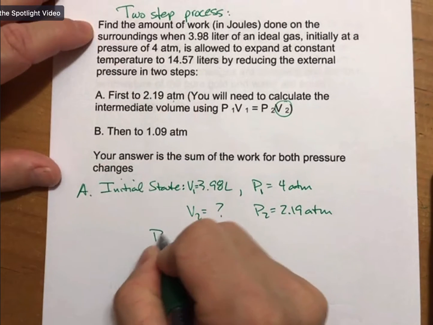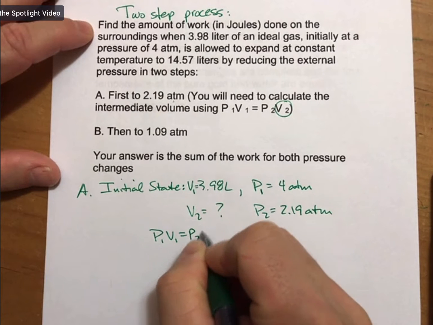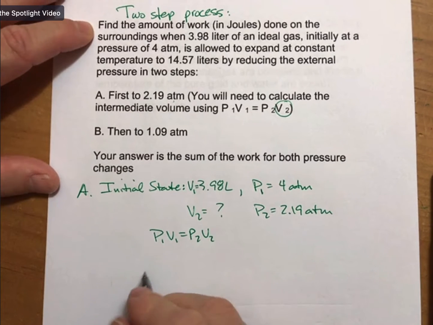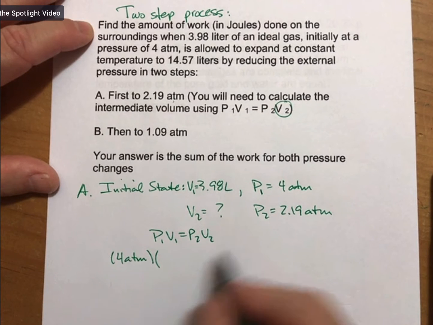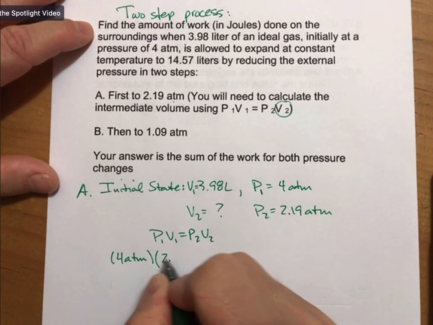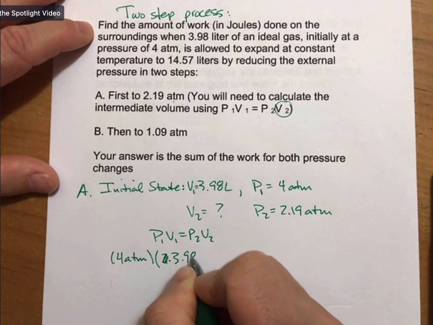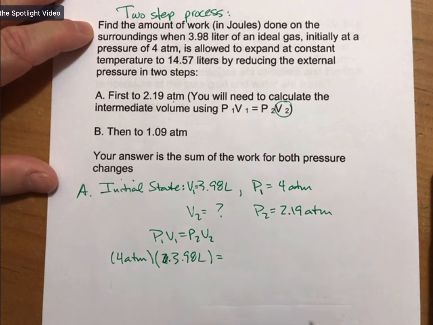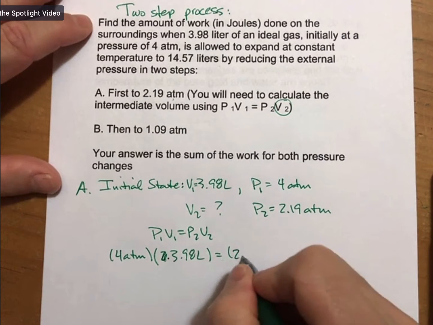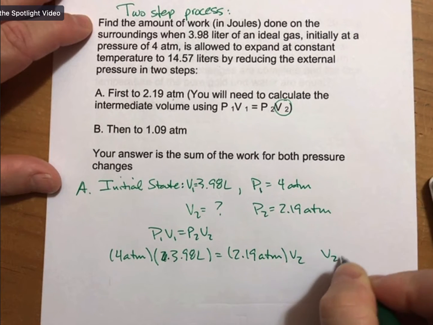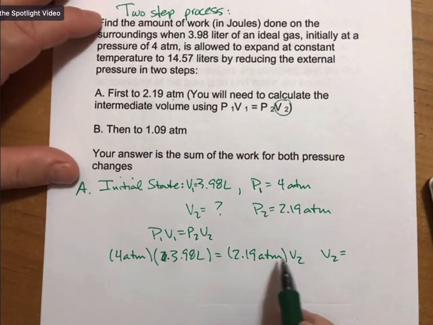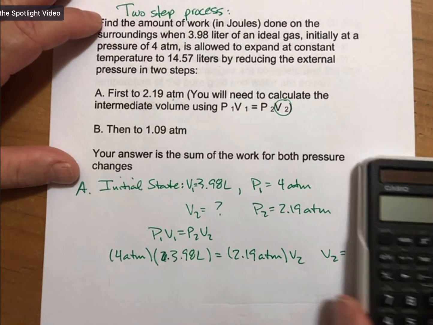So I'm going to need to set it up. Four atmospheres, 3.98 liters, and to get V2, I'm going to have to divide by 2.19.